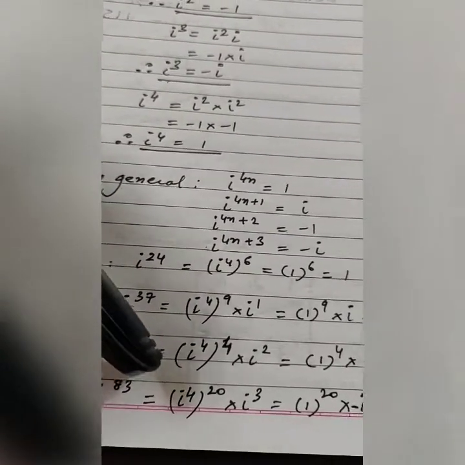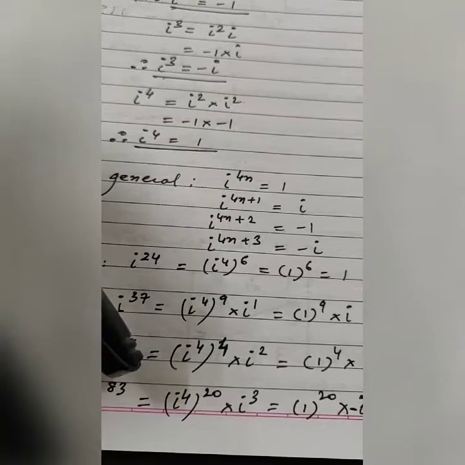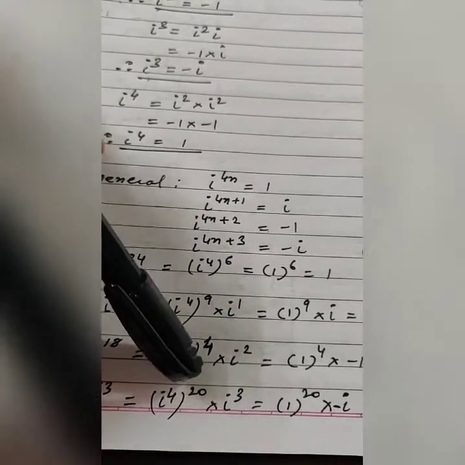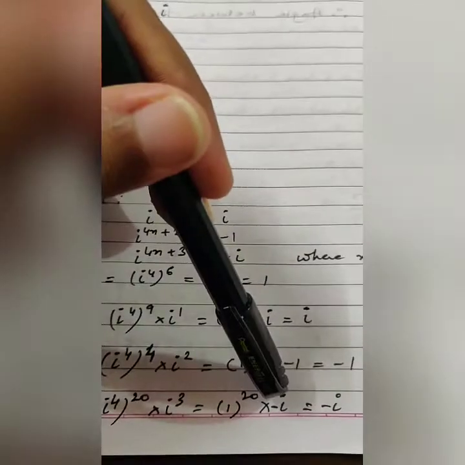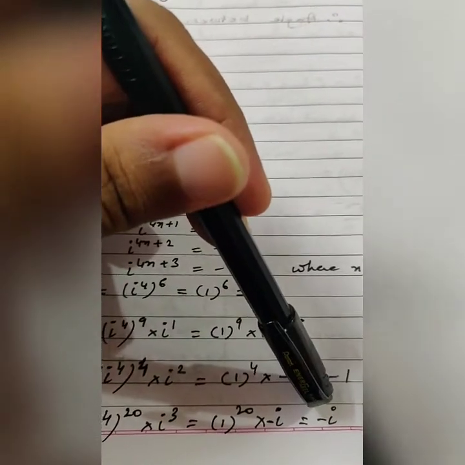And i raised to 83, you know 83 is 80 plus 3, so i raised to 4 raised to 20, that's your 80, into i cube. So 1 raised to 20 becomes 1, and i cube you know is minus i, therefore the answer will be minus i.